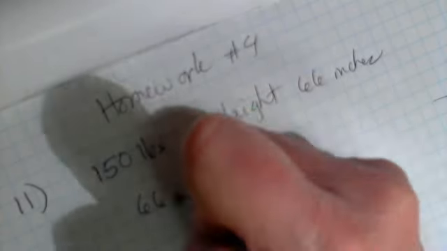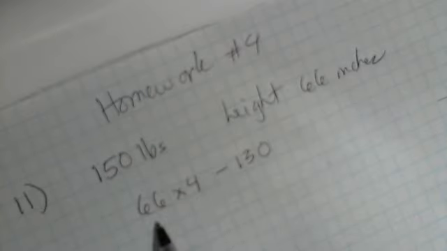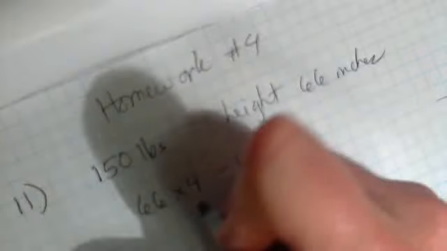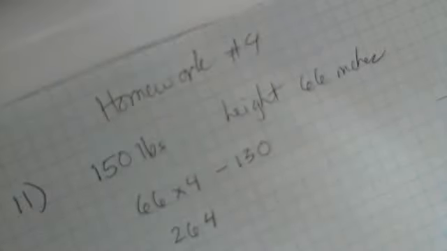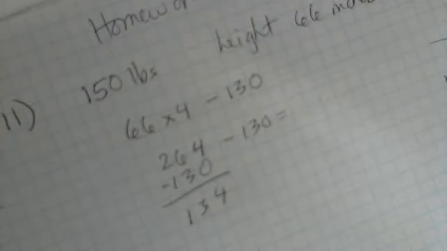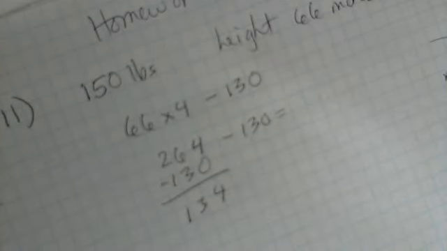So let's find out. It says to take her height times 4 and then to subtract 130 from that. 66 times 4. 4 times 60 is 240, plus 6 times 4 is 24. That is 264, is that right? Double check my math on that. And then I'm going to subtract 130 from that. So she should weigh about 134 pounds. So she's a little overweight. Alright, so that's how that works.